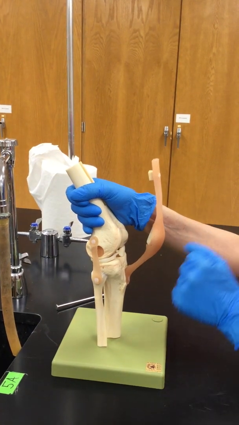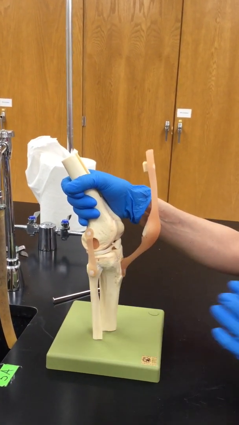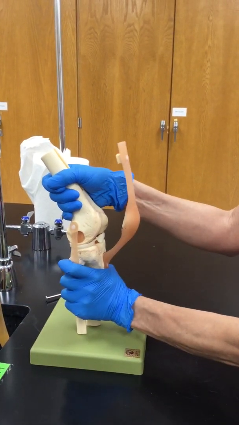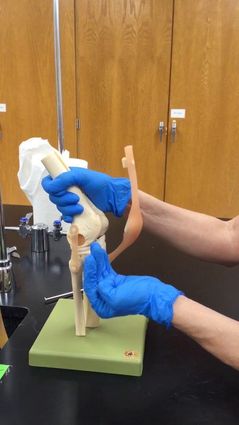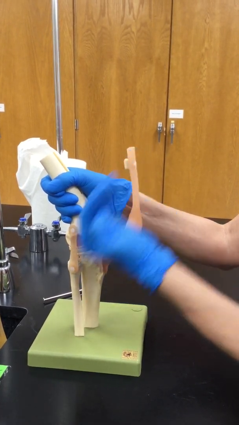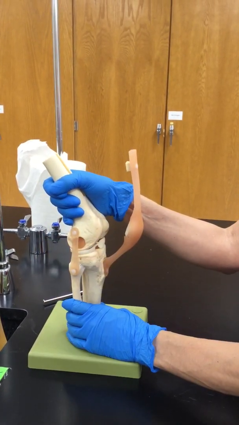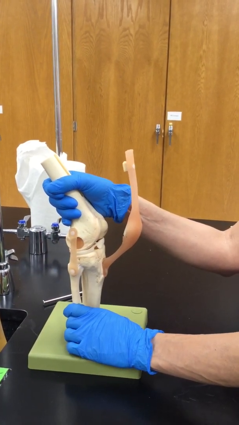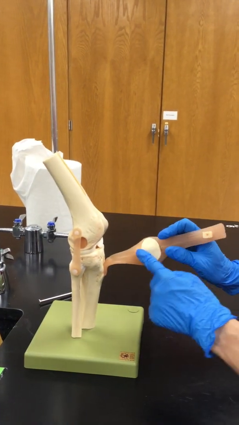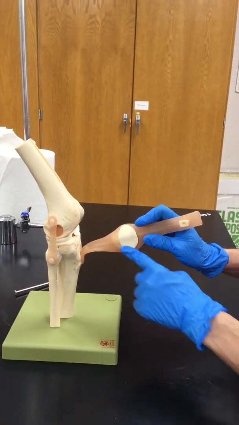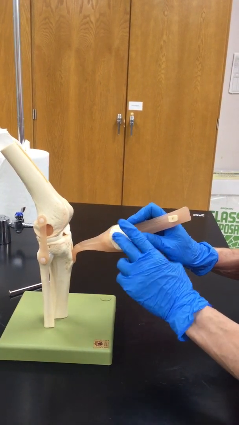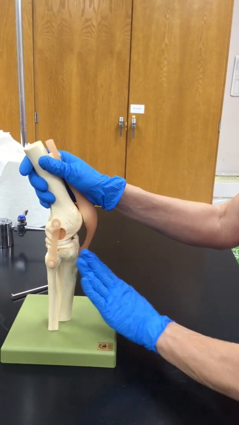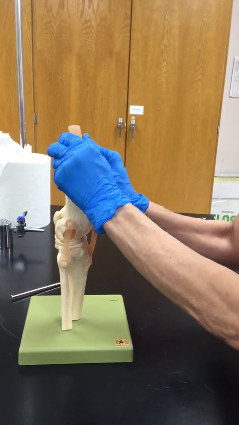Now the posterior drawer test is doing the opposite. In this case, you push the tibia over the femur like this, and if you see translation or movement of the tibia over the femur greater than 6 millimeters, that is positive for a torn posterior cruciate ligament. And if you look here, you can see the patella reinforcing this knee joint.